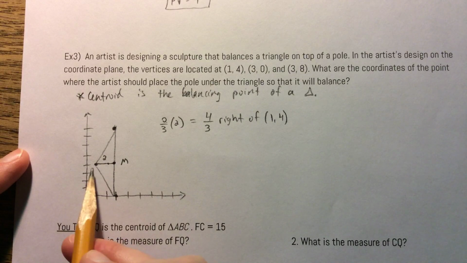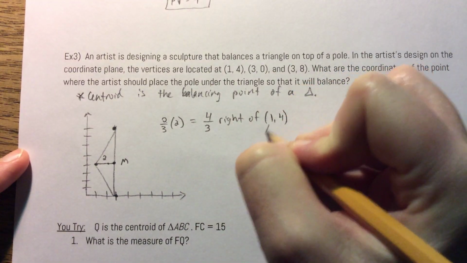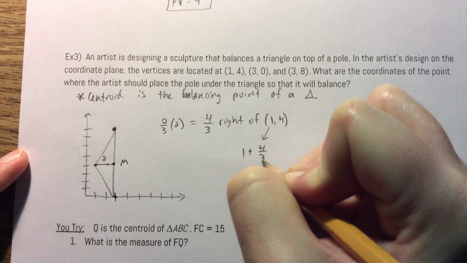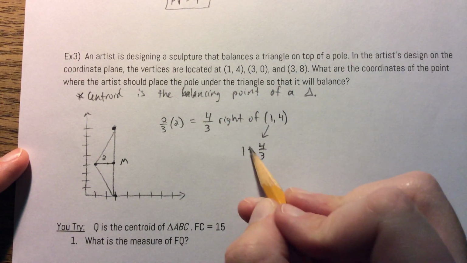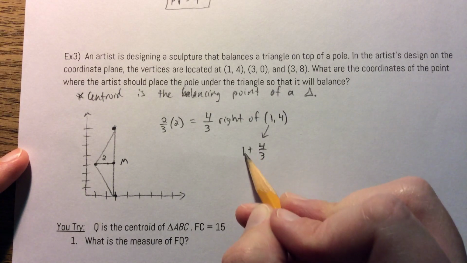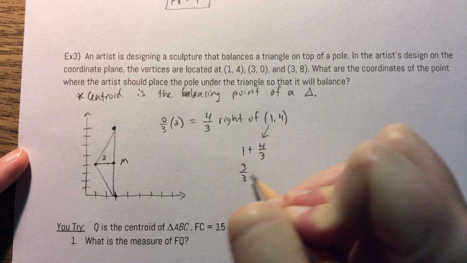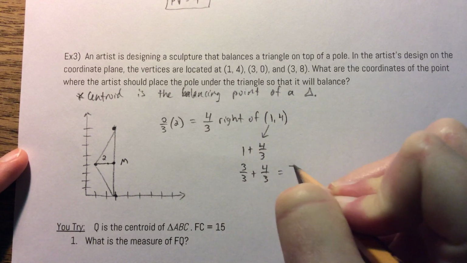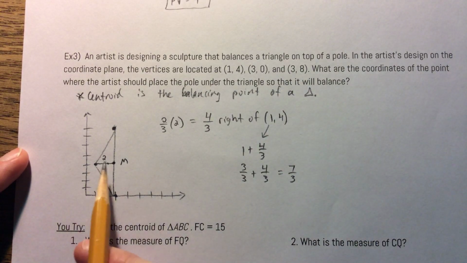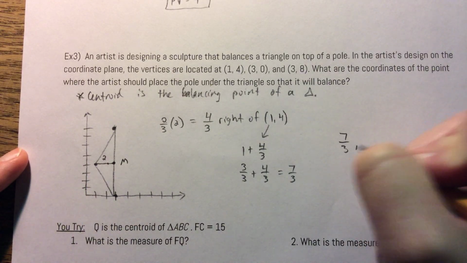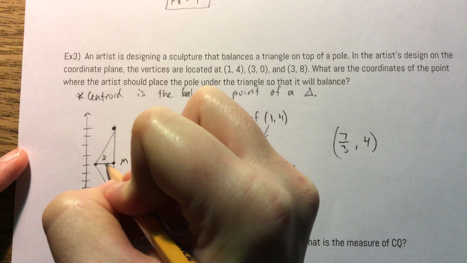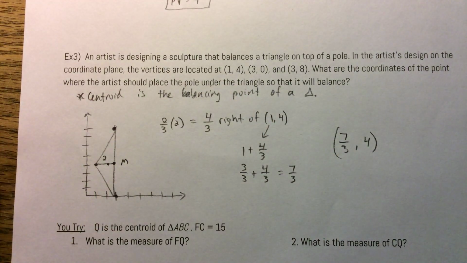So that would mean the x coordinate on here is going to be 1 plus 4/3 to move it to the right. So if I want to add these, I'm going to make this into thirds. 1 as thirds is 3/3. So this is my x coordinate now, and the y coordinate doesn't have to change at all because it's on that line. So (7/3, 4) would be the exact point of where that centroid would be. And that would be the balancing point for this artist to make this design.